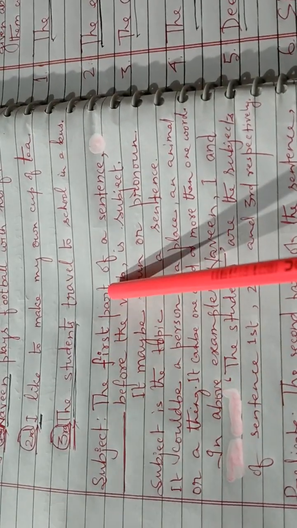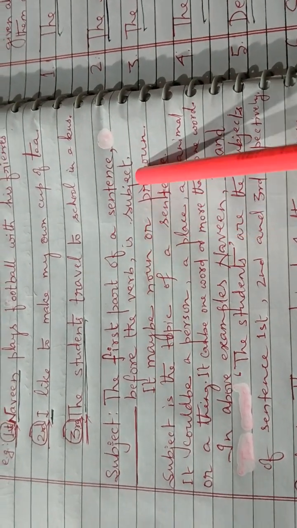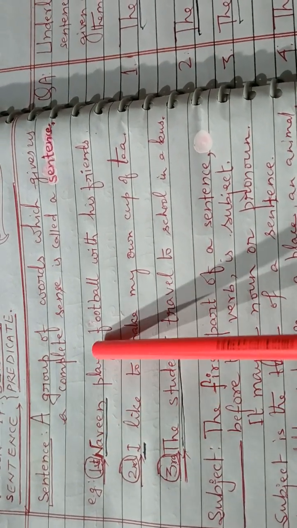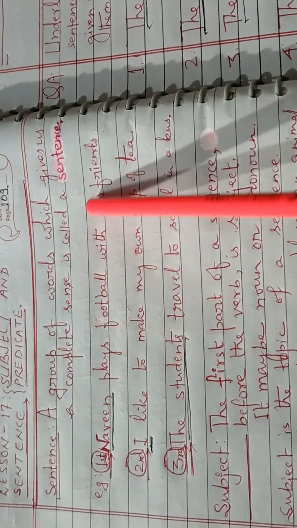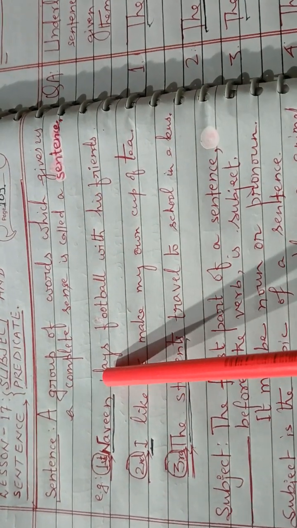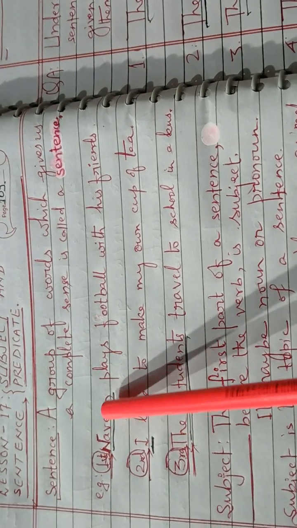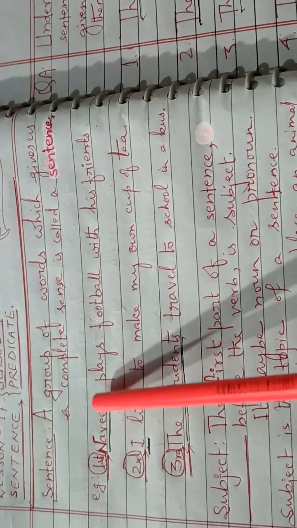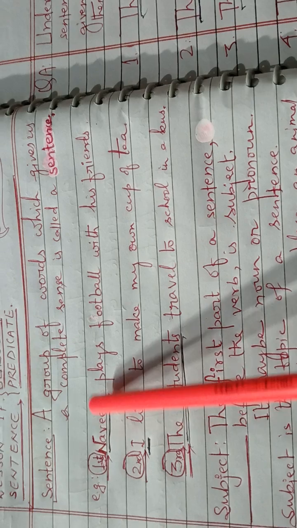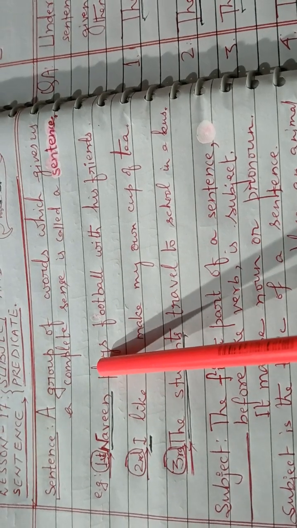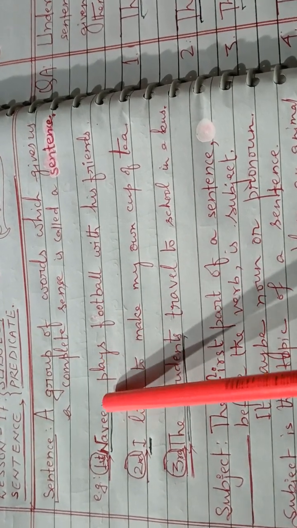The first part of a sentence before the verb is the subject. That means there are two parts in a sentence. First part is before the verb, and second part is after the verb. So first of all, we have to learn about the part existing before the verb of the sentence.